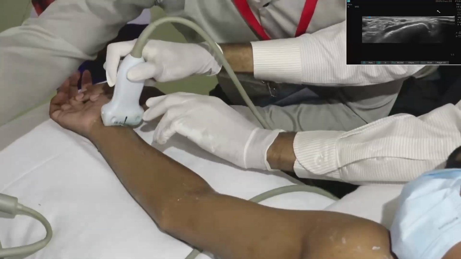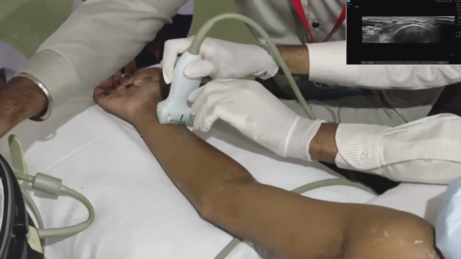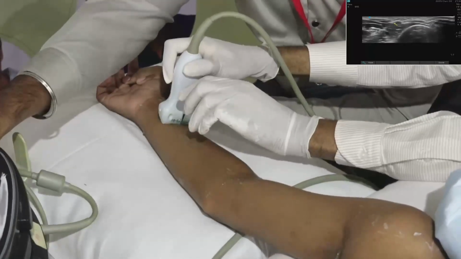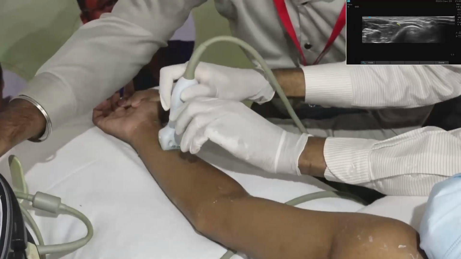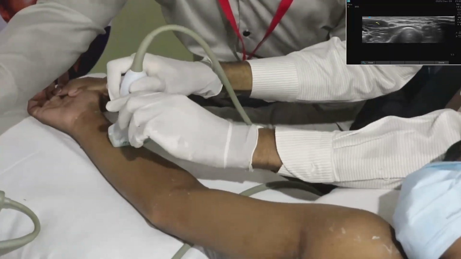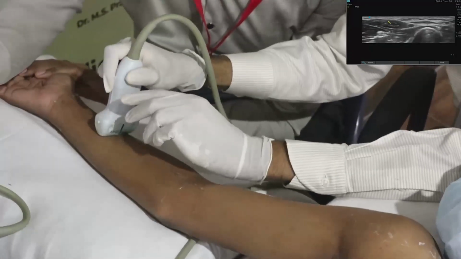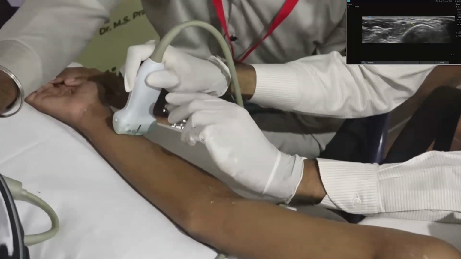So radial artery, if you are tracing, we are not looking for any nerve. First we are looking for radial artery only. One muscle is becoming bigger next to that, the muscle brachioradialis. If I move again distally, it is becoming like a tendon.